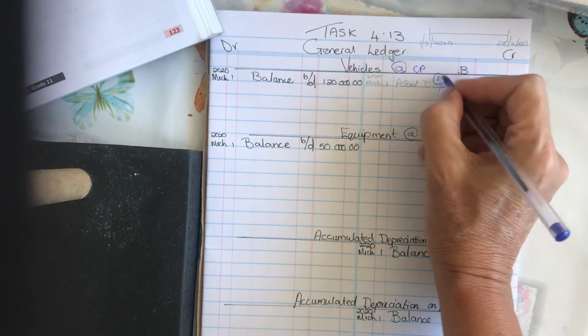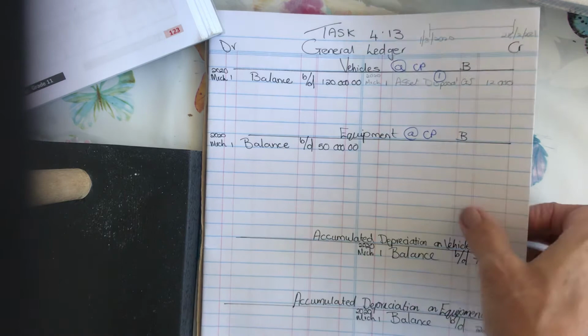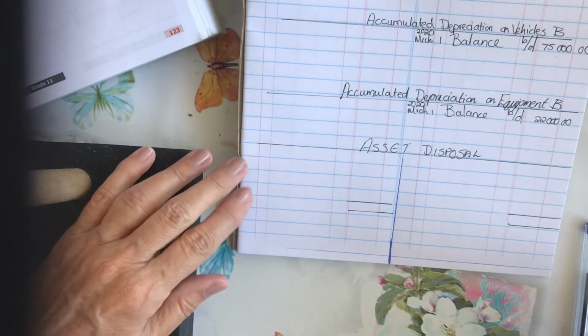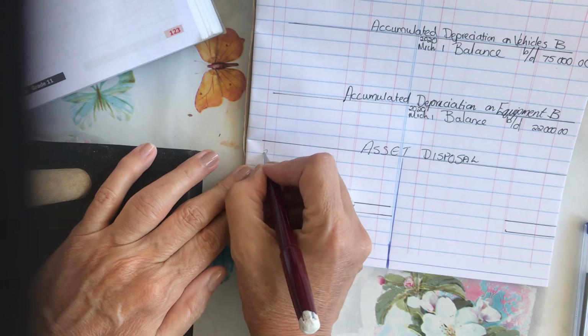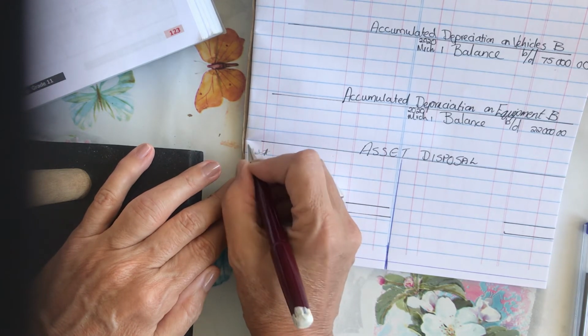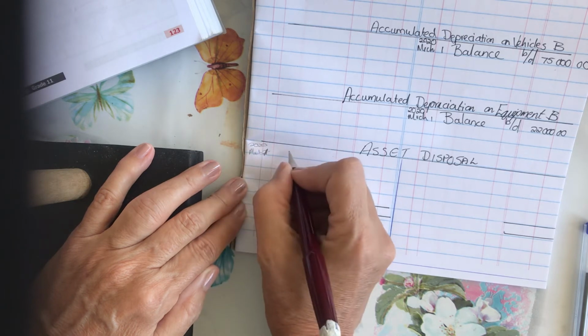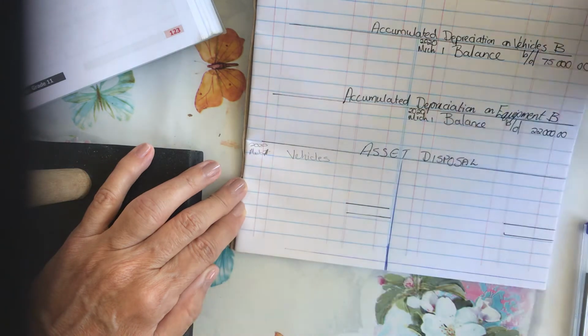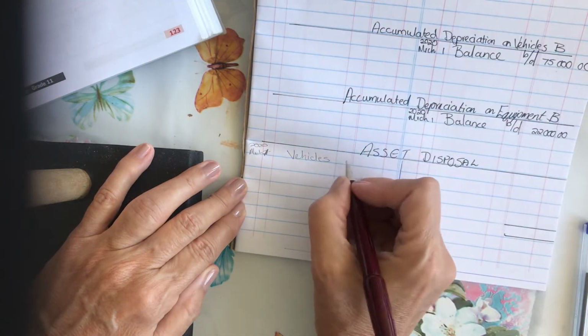So there's your step 1, and you're going to take the cost price to your asset disposal account on the 1st of March 2020, and you're going to write vehicles on this side because you're doing the double entry system.